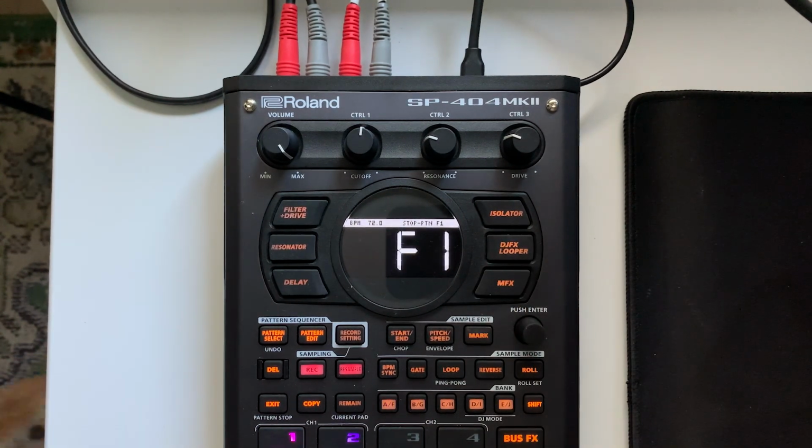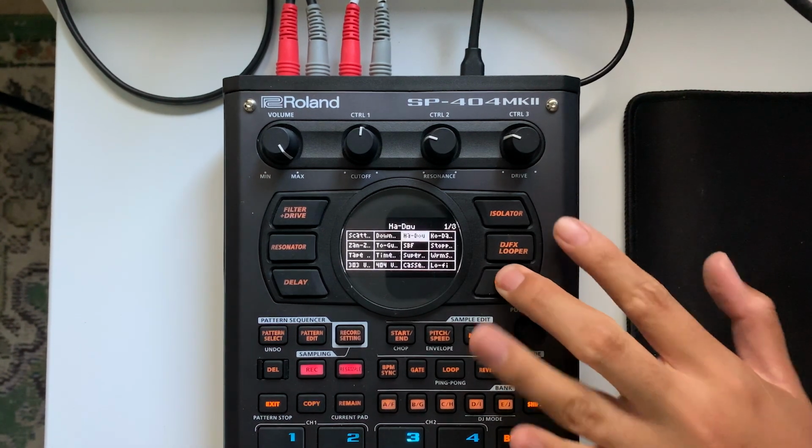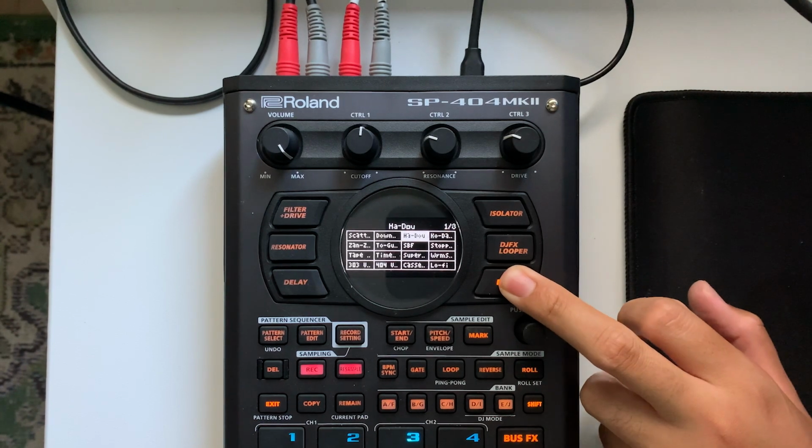All right, so the next effect we've got here is called Ha-Dao. I think I'm pronouncing that right, hopefully. But it basically generates a wave-like sound based on the input audio. Let me start this audio. To get to Ha-Dao, you have to hold down MFX, and it's that third one that's highlighted right there. You'll see it at the top.